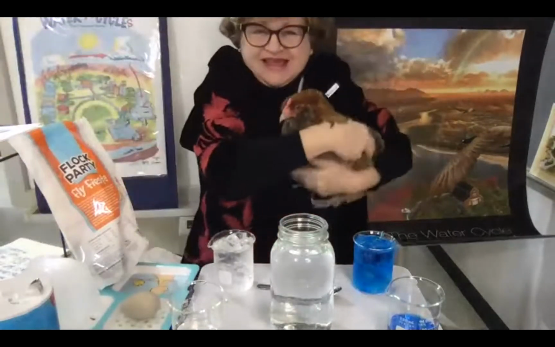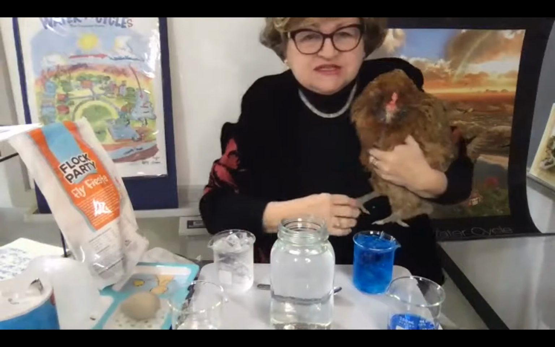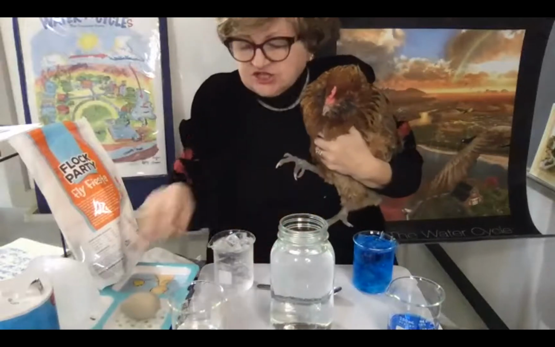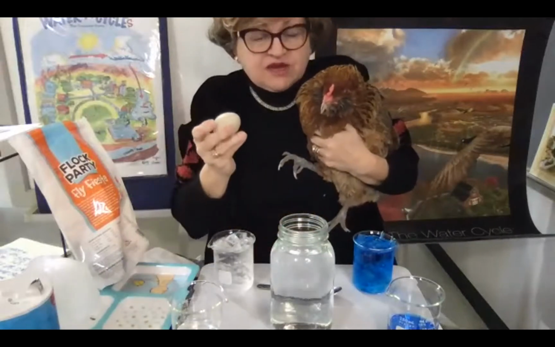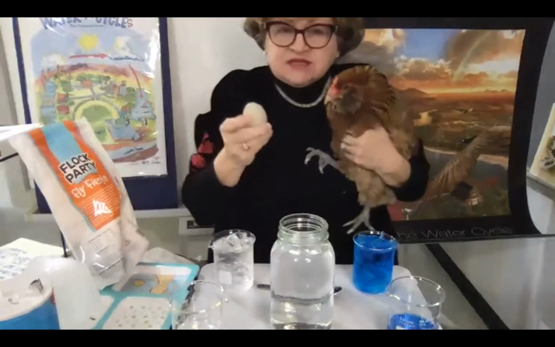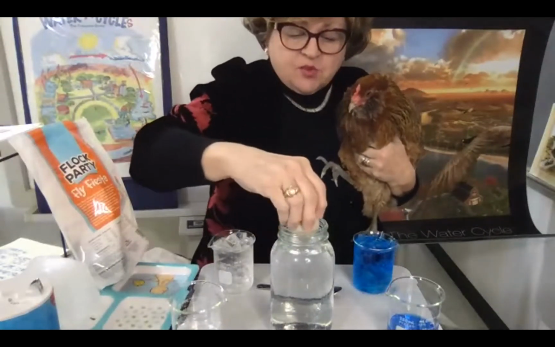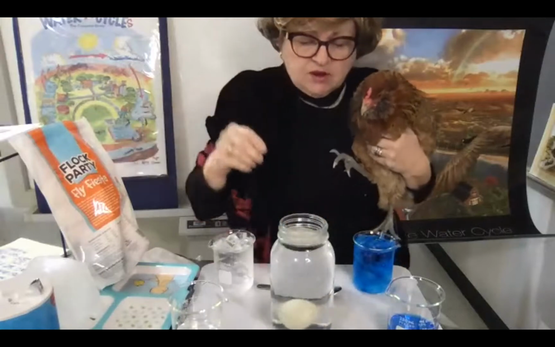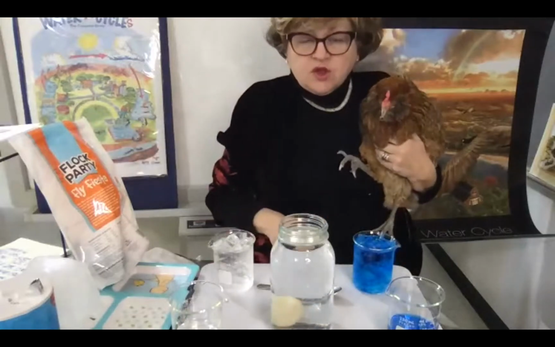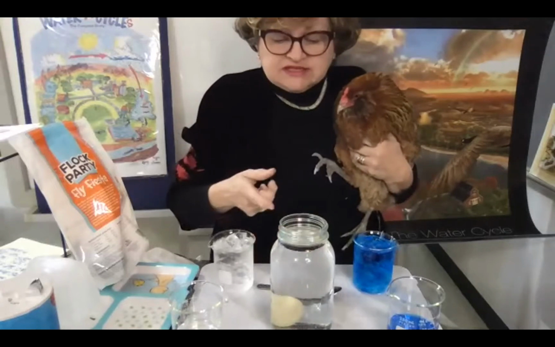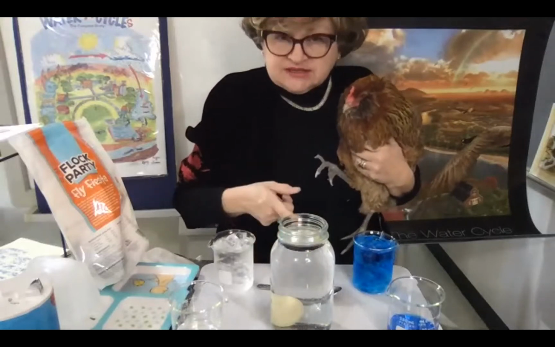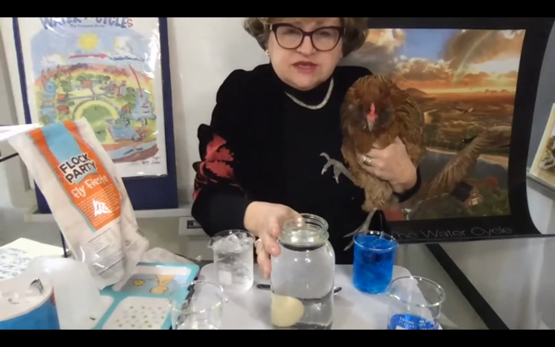This morning, her name is Lauren. She's an Americana chicken, and she lays an egg for me every day. We're going to see if this egg will float in regular tap water. So let's put that in. Oh, no, it doesn't float. The reason why it won't float is the egg is more dense than the water itself.